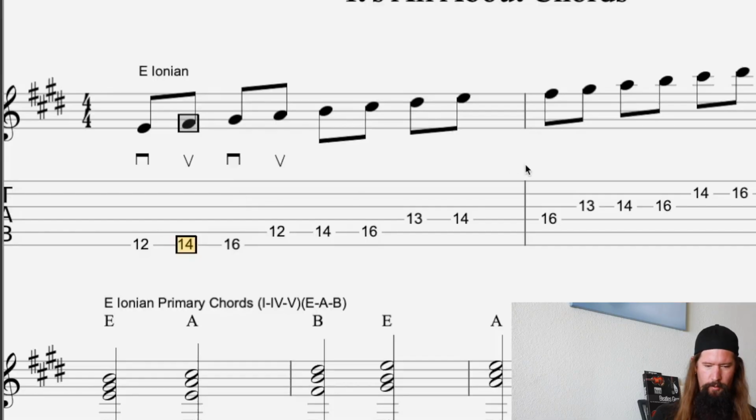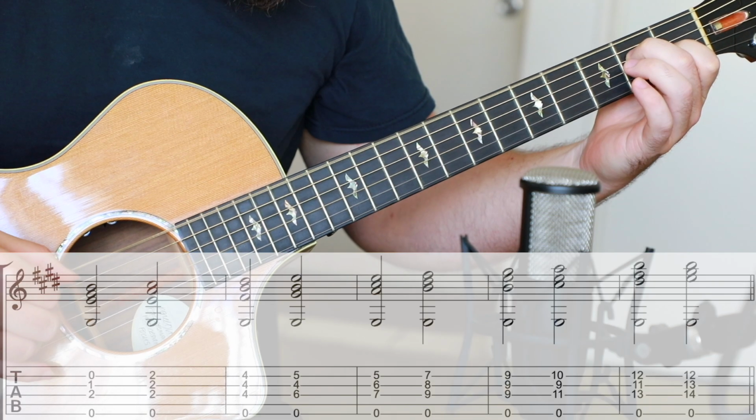All right, now the real secret, the E Ionian primary chords.